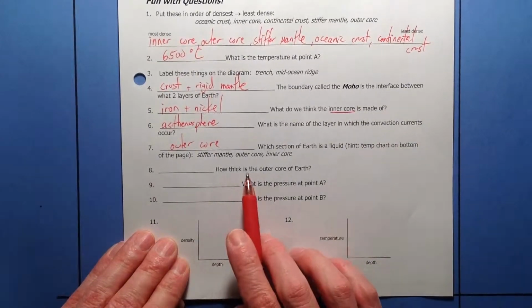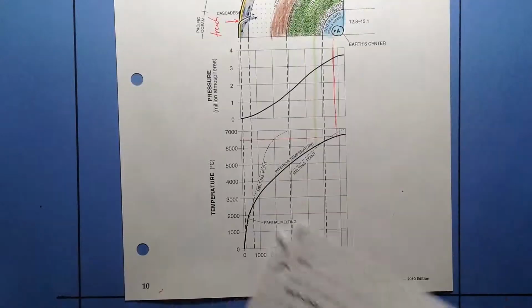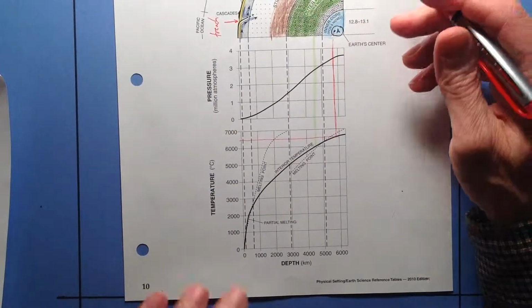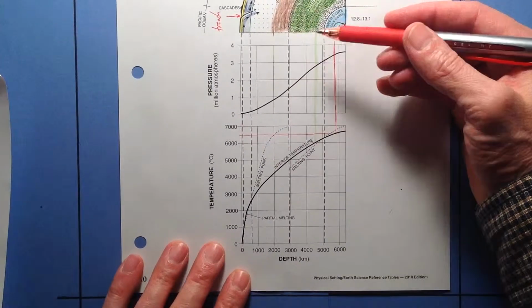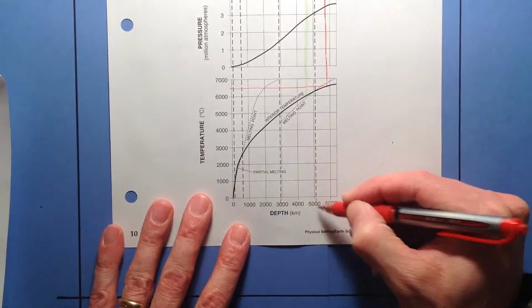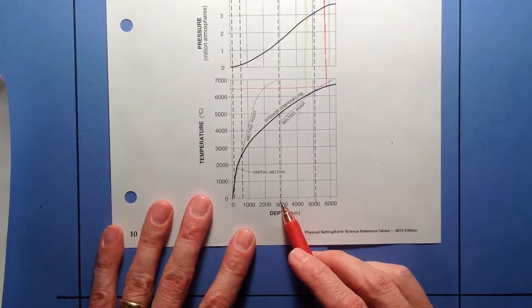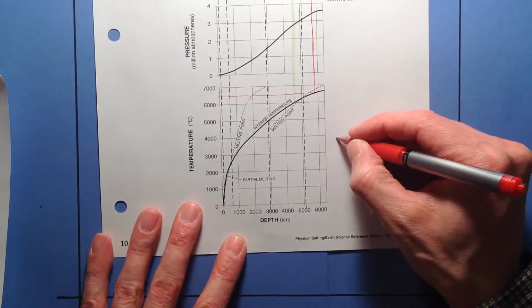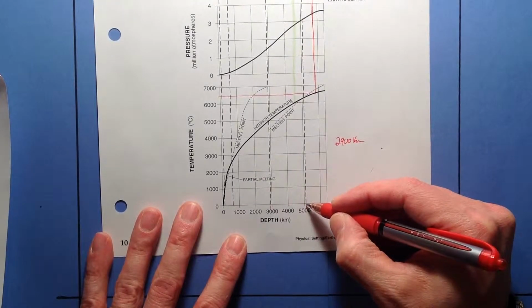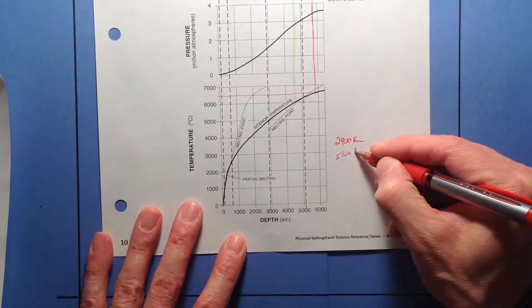How thick is the outer core of Earth? Outer core is here. The outer core is here. So how thick is it? If I was to go down, how thick is it? Well, the outer core, the dashed line's here, so it's right here and here. So it's a little less than 3,000. Maybe it begins at 2,900 kilometers, and then maybe it goes to 5,100 kilometers about, right?